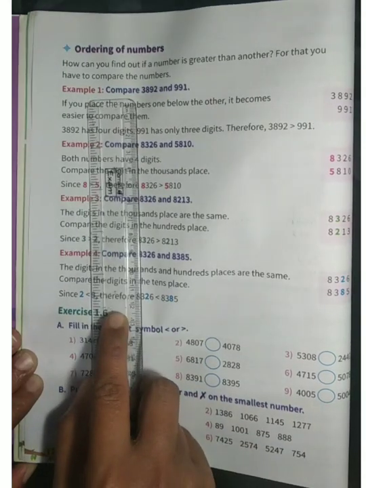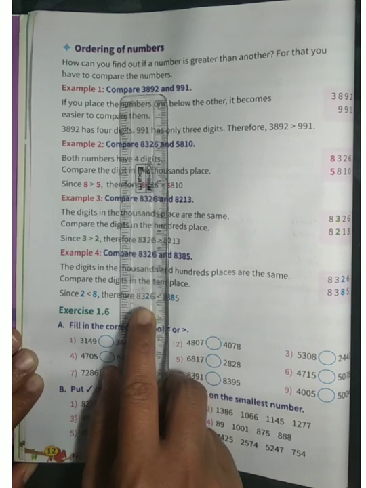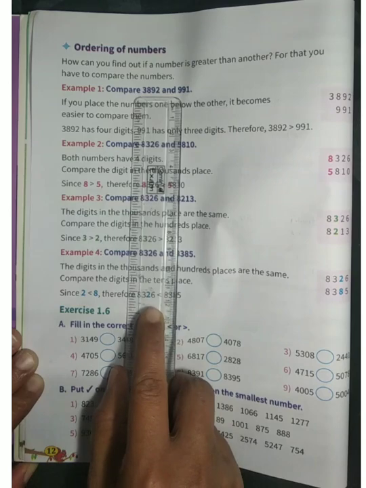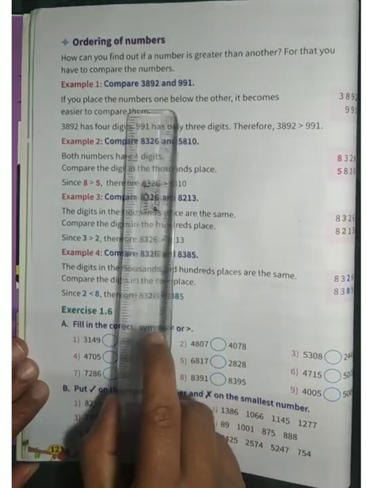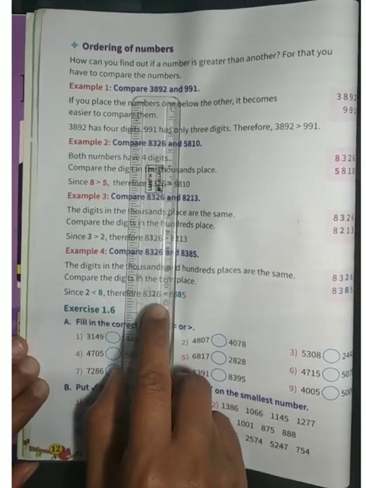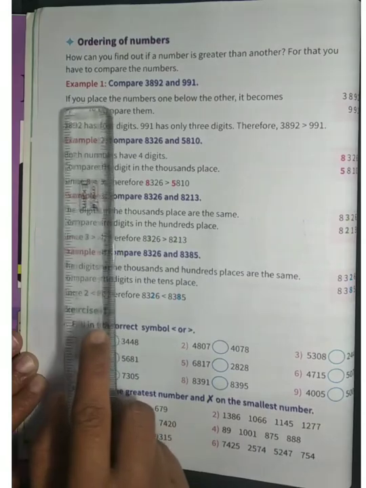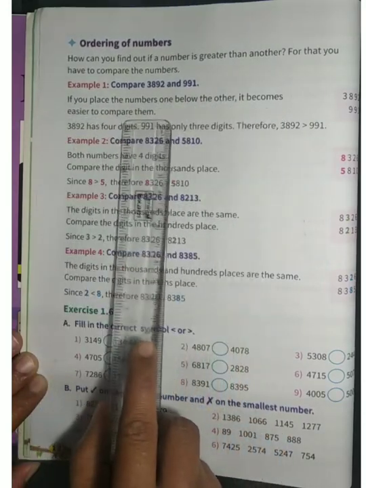First example they have given here, there is a 4-digit number and a 3-digit number. Whenever we find that there is a 4-digit number and a 3-digit number, it's obvious that always the 4-digit number is greater than a 3-digit number. So if you place the numbers one below the other, it becomes easier to compare them.